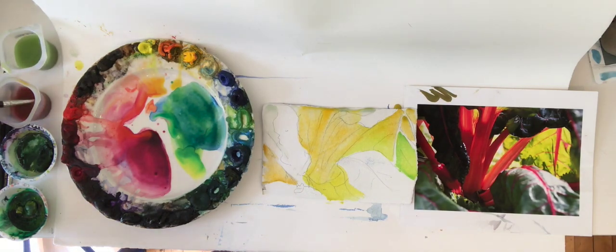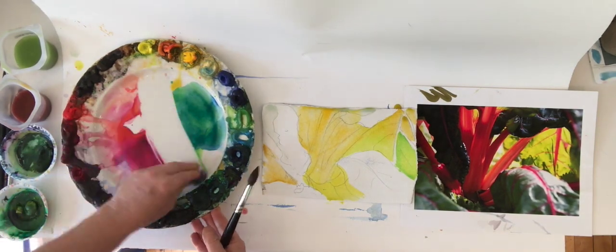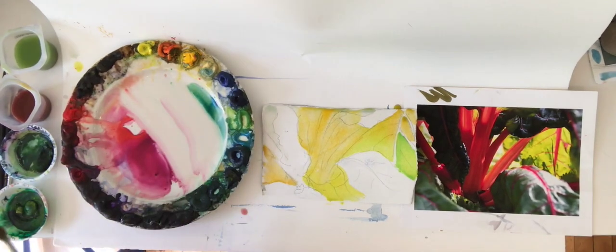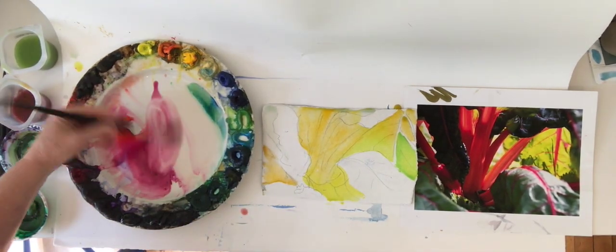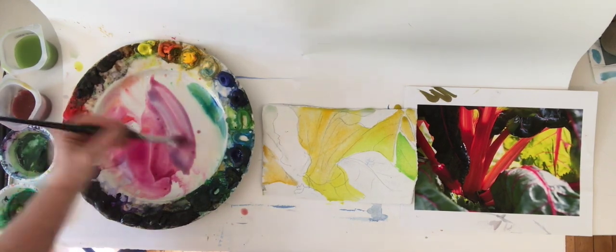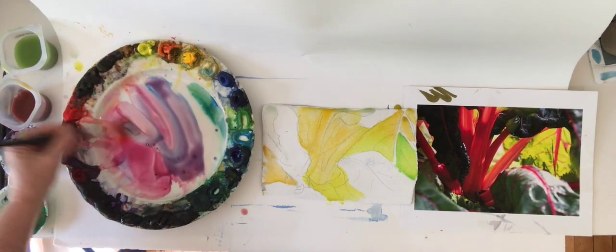Just to get started though, I'm going to leave a little strip of dry paper between these areas that are wet. And I'm just going to take a little bit of Winsor blue to get this sort of pretty first color.